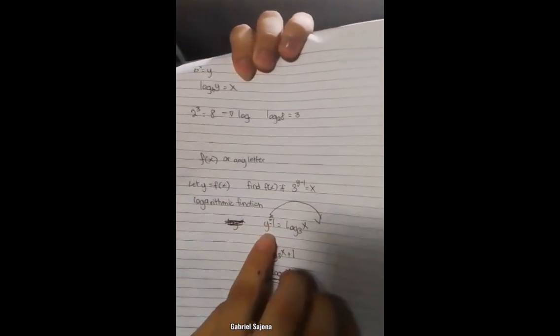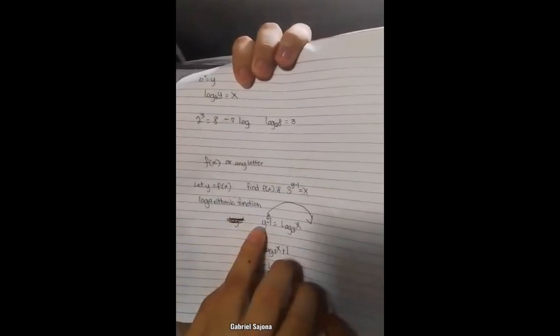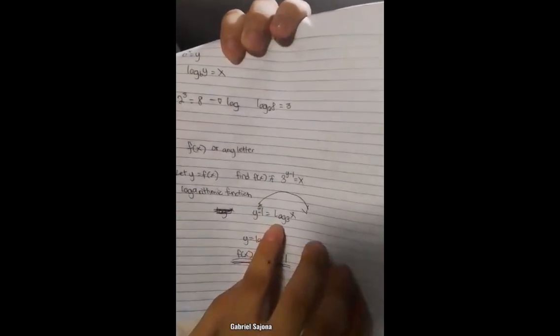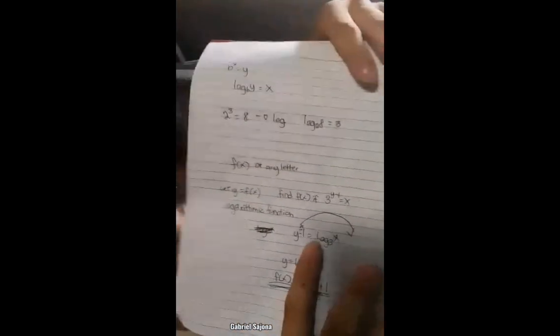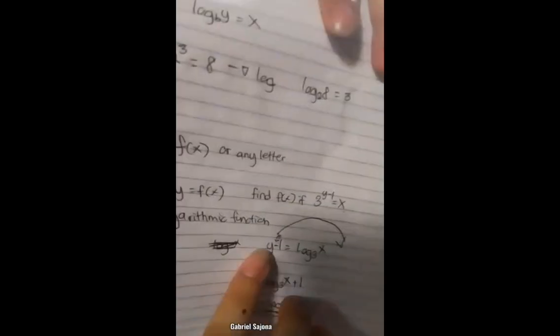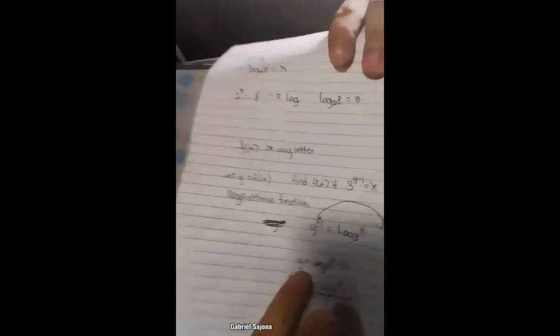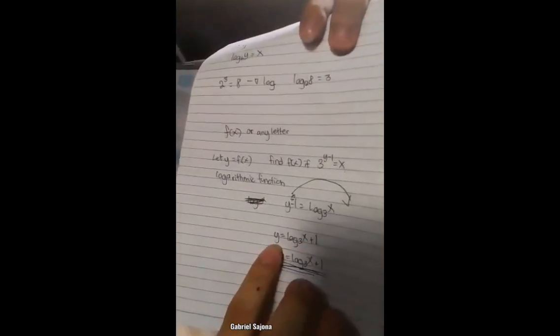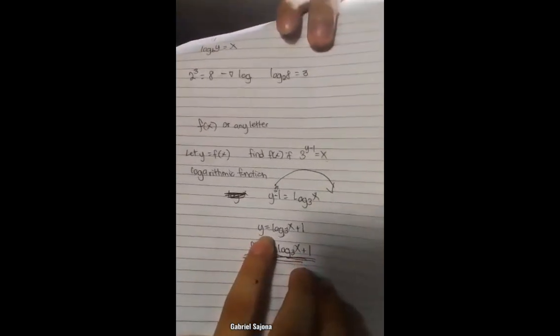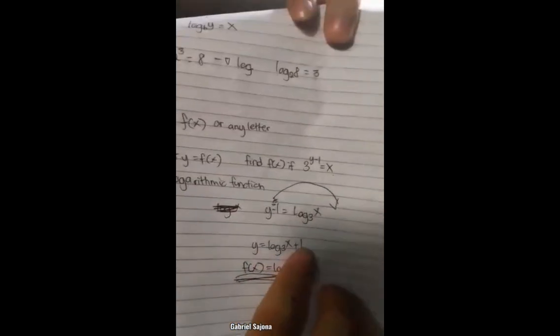So, we will be having here a y minus 1 equals log x base 3. Quite simple, right? Pero hindi pa dyan tapos. So, since yung value lang naman ng y yung kailangan natin, dapat mag-isa lang yung y dyan. Tatanggalin natin dyan yung negative or minus 1. Ililipat lang natin siya sa right side. So, since nilipat natin, dito sa baba, mag-iiba yung sign niya. And now, we will be having y equals log x base 3 plus 1.